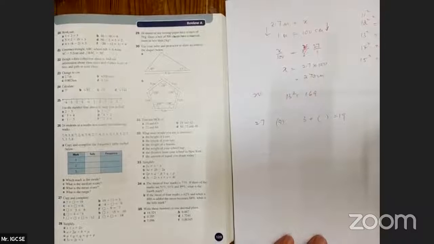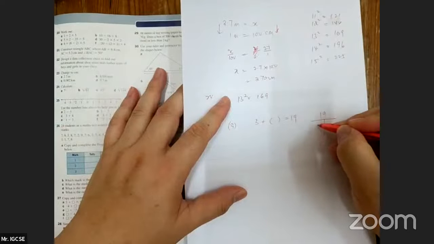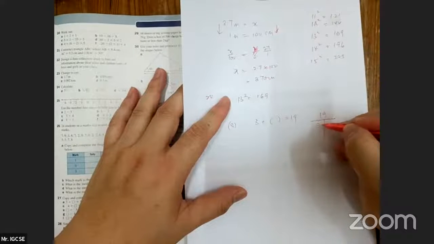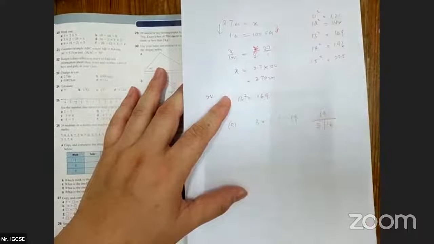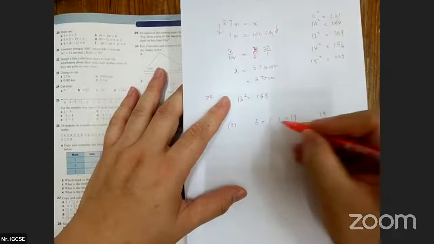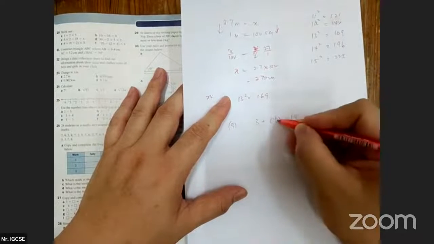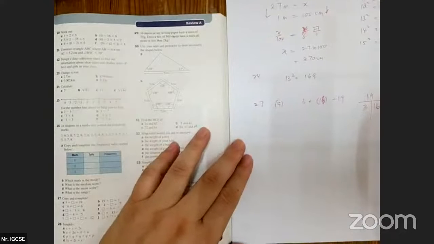This is the method I showed you last time in Year 7, week 2 or week 3. For the 19, you need to always think that if this number is made from 3, you immediately get out the 16. So 19 minus 3 is 16. This is the concept you need to grab firmly.